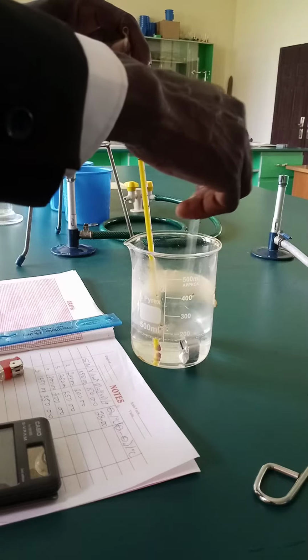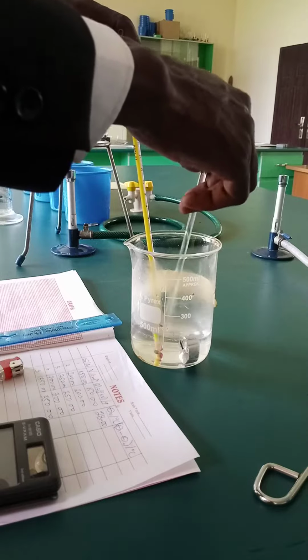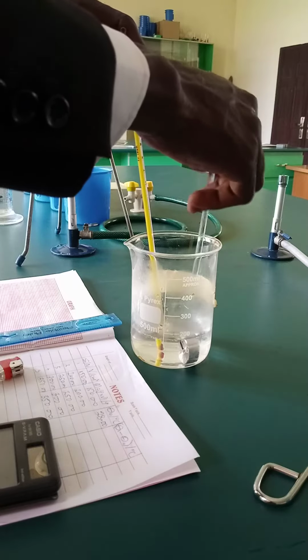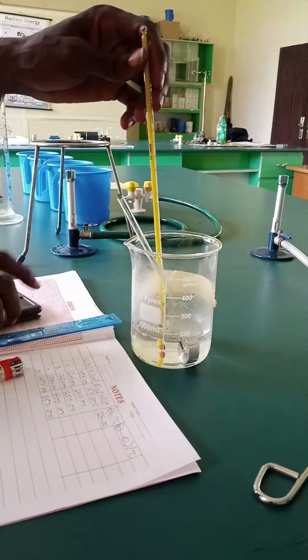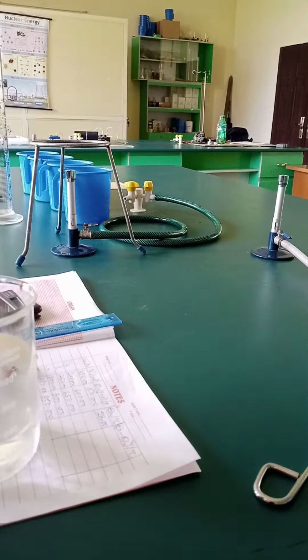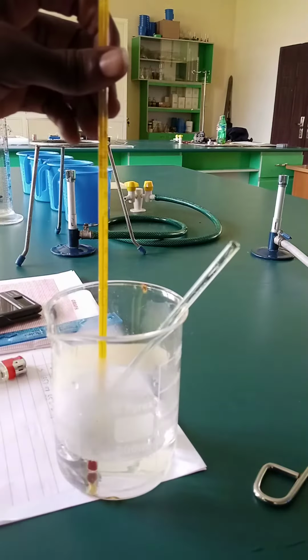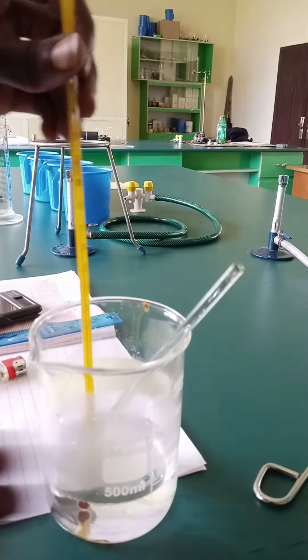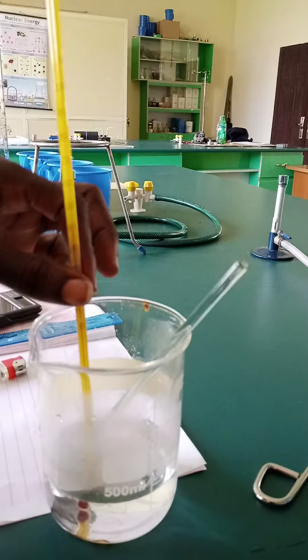The varying variables here are the volume of the water and the temperature. The trend we are going to have in this experiment is an increase-decrease trend. So if you watch here, the temperature theta is 40 degrees Celsius.